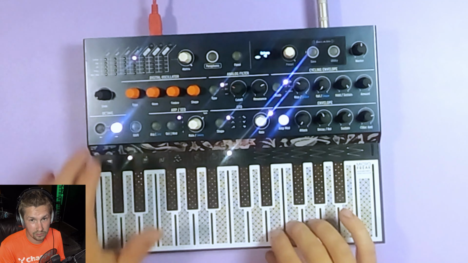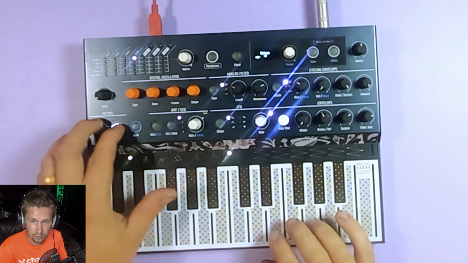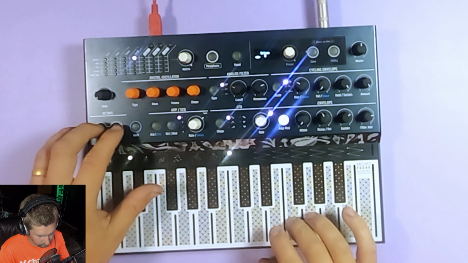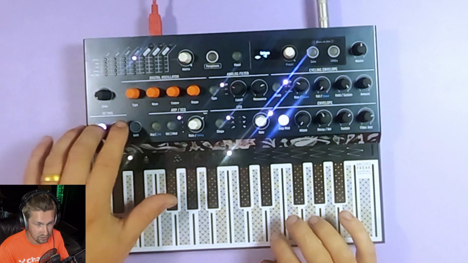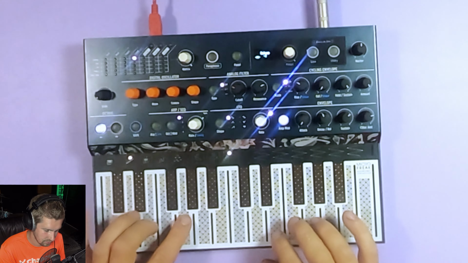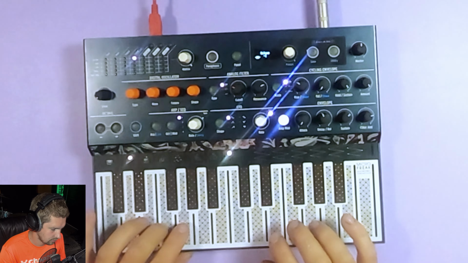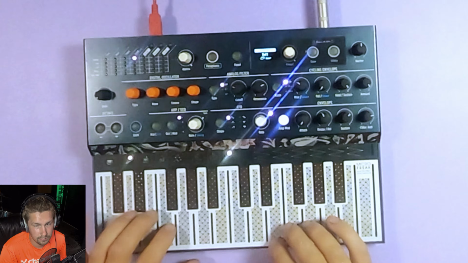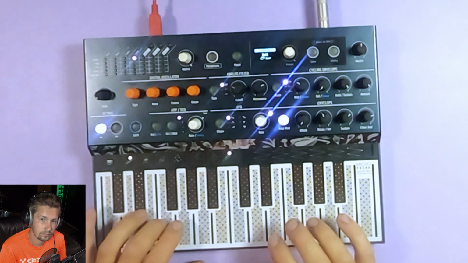What if we go up octaves? No. It's really... It's like a kind of a bass patch. It misses the sub.